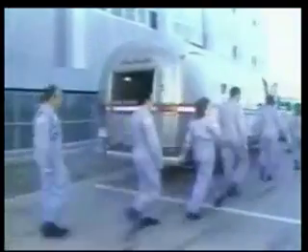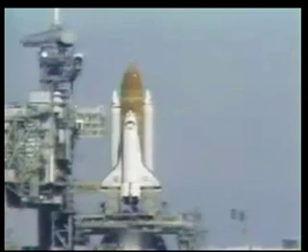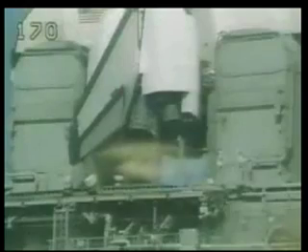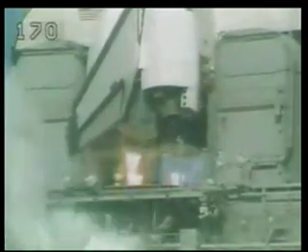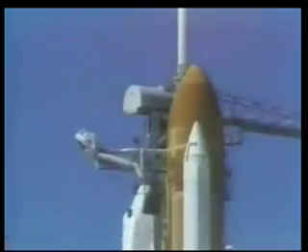Commander Dick Scobee, followed by Mission Specialist Ron McNair, pilot Mike Smith, followed by Christa McAuliffe, Ellison Onizuka, and payload specialist Greg Jarvis. T-minus 10, 9, 8, 7, 6. We have main engine start. 4, 3, 2, 1, and liftoff.